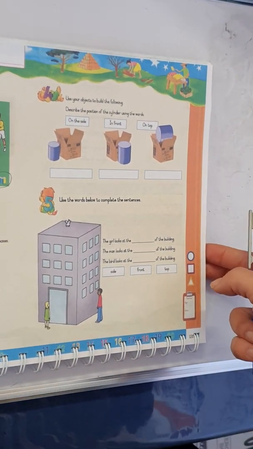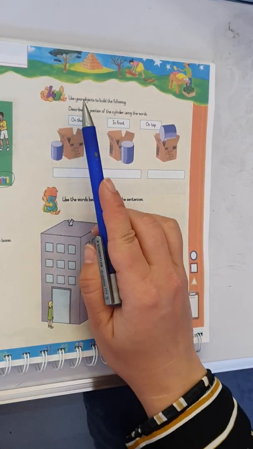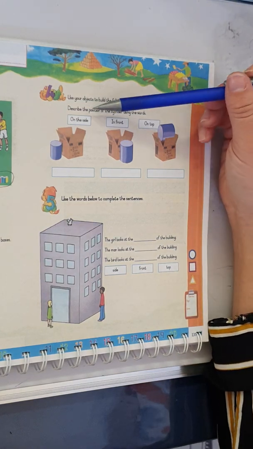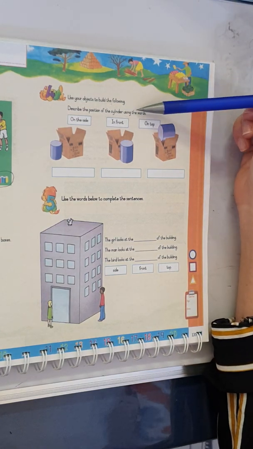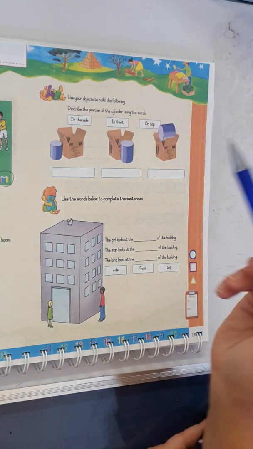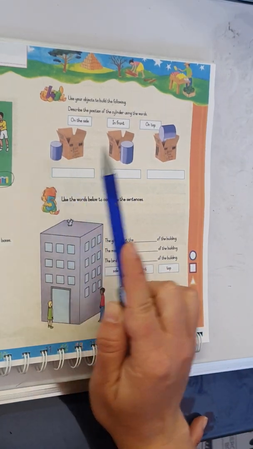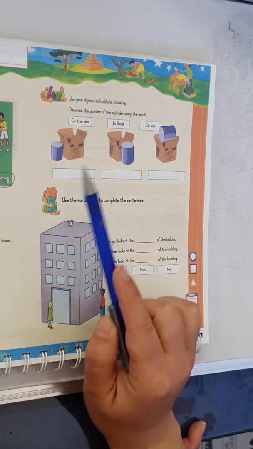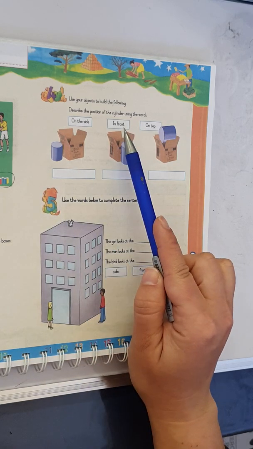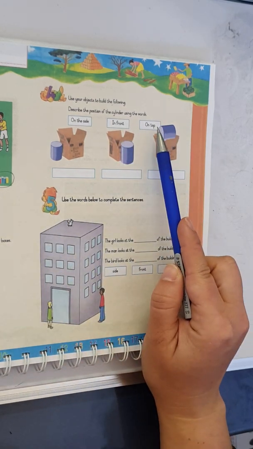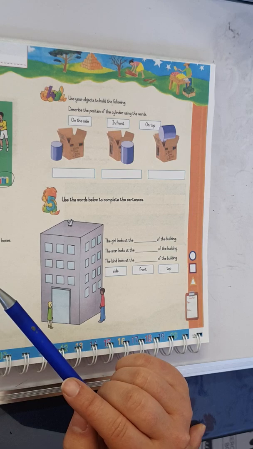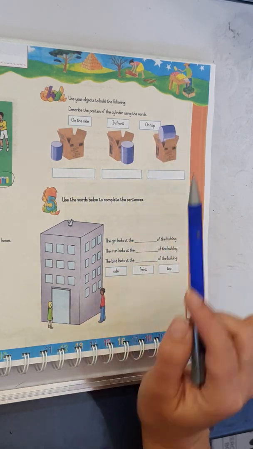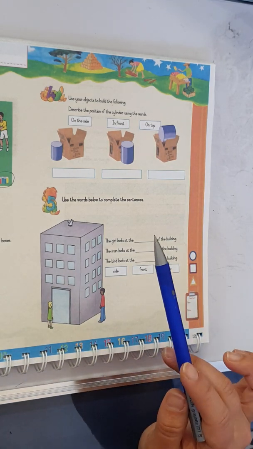Then, the last page of the day, page 135. Use your objects to build the following. Describe the position of the cylinder using the words. So we have a box, we have a cylinder. Here are the three words. Where's the cylinder? Is the cylinder in the box, in front of the box, or on top of the box? So you're going to use these three words to describe each picture over there.